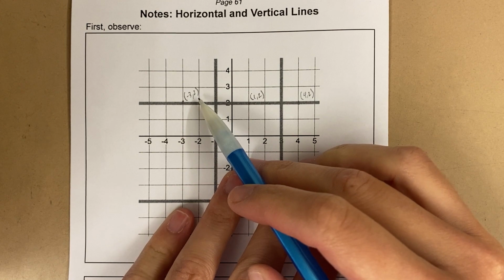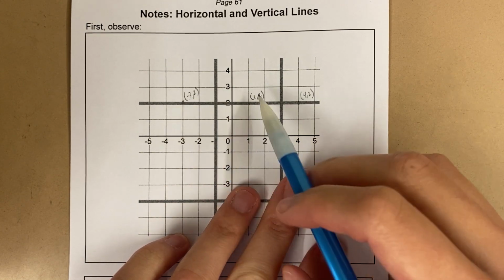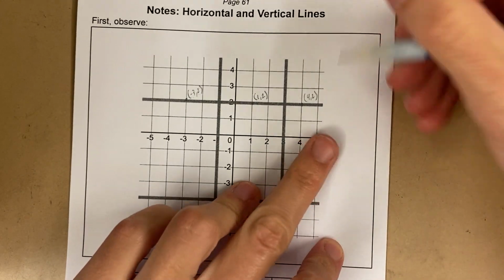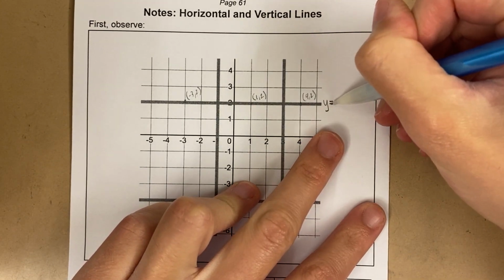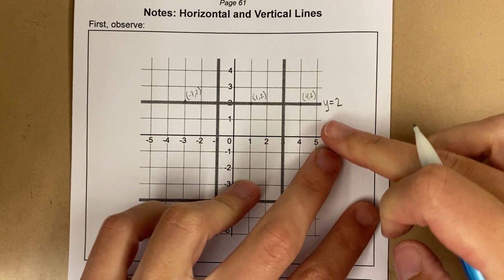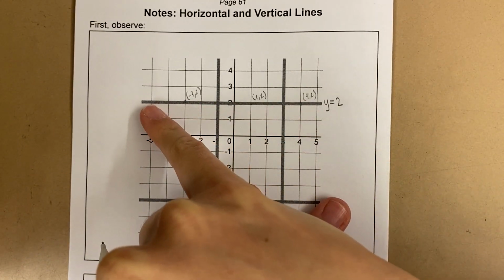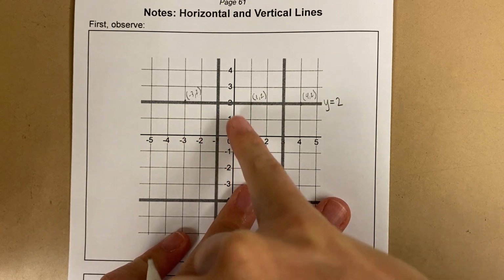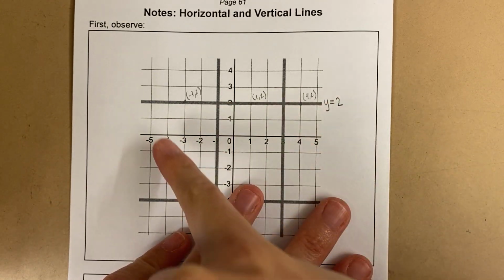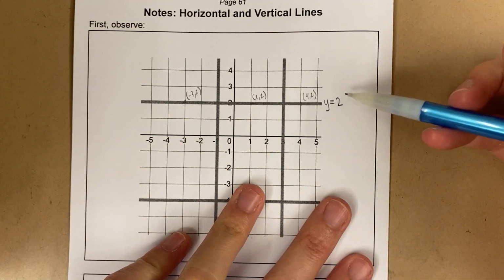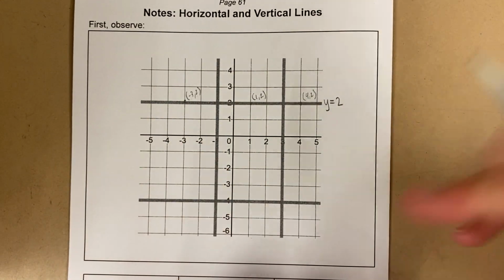What you can observe is that in each case, the points have a different x value, but the y value is the same. The y value is 2. This line is the line y = 2. Every point along this line has a y value of 2. The x value could be anything. It could be 0, it could be 3, it could be -3.5, it could be 1,000,000, but the y value is always 2 along this line.